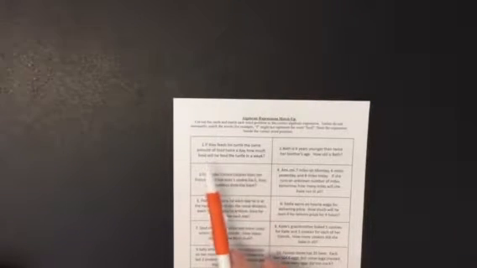So what we're going to do is read each of these word problems and talk about how we are going to actually solve this. Number one says, if Alex feeds his turtles the same amount of food twice a day, how much food will he need to feed the turtle in a week? First of all, we have to decide how many days are there in a week?